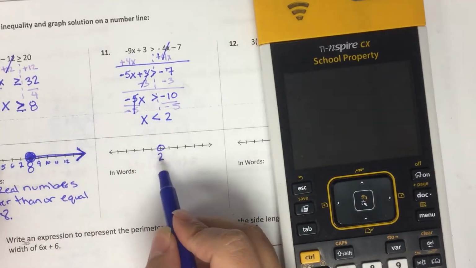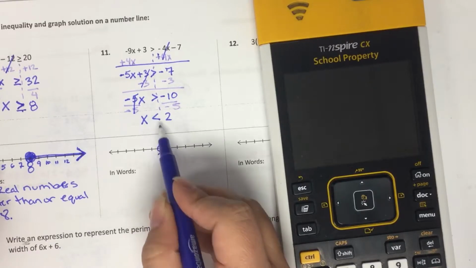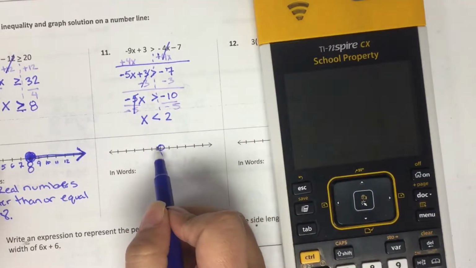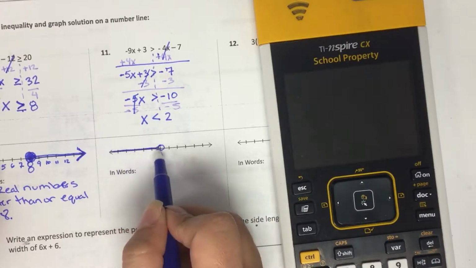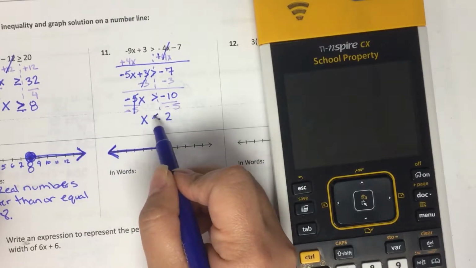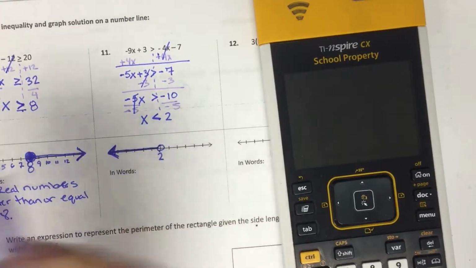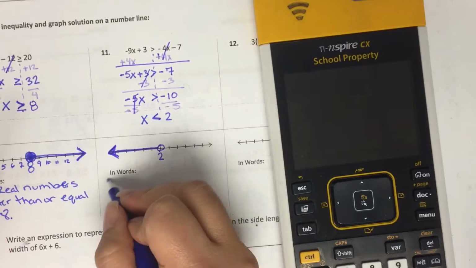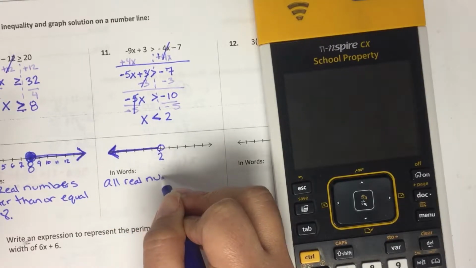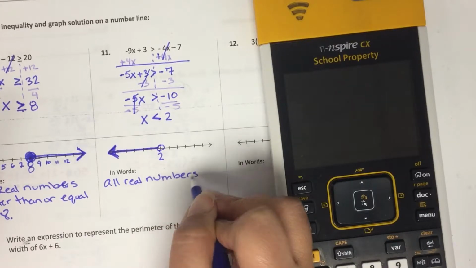Okay, so at my 2, I have an open circle. I'm not going to fill it in because the symbol's not underlined. Since it's less than, all the numbers less than 2 fall to the left. And notice this arrow once again mirrors the symbol. In words, we're talking about all real numbers less than 2.